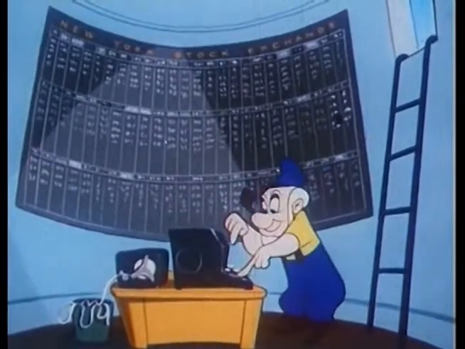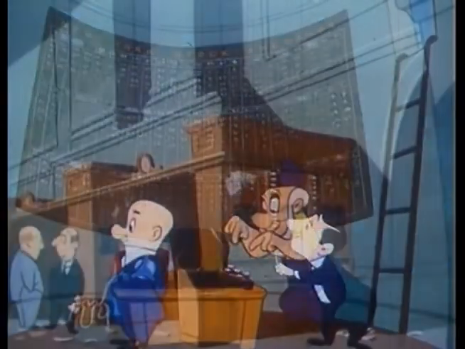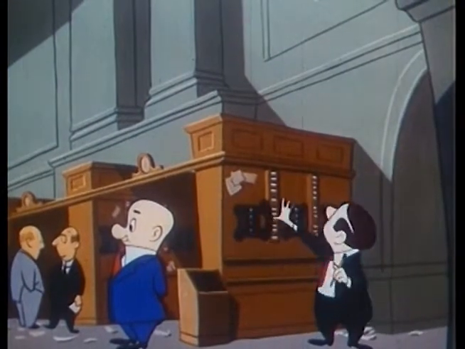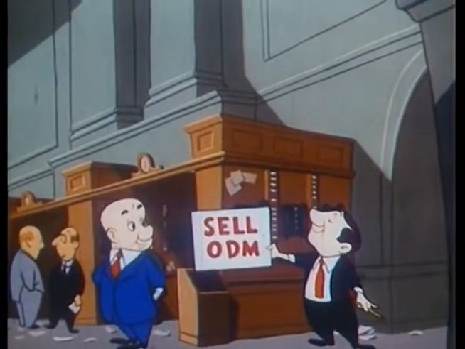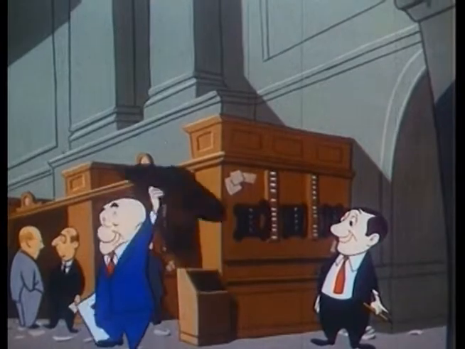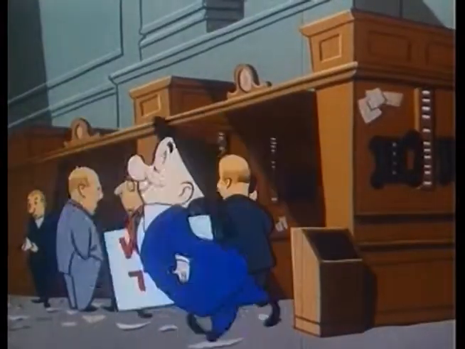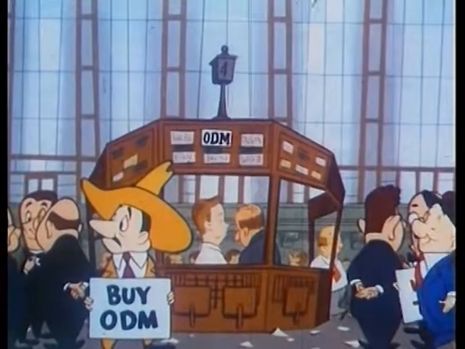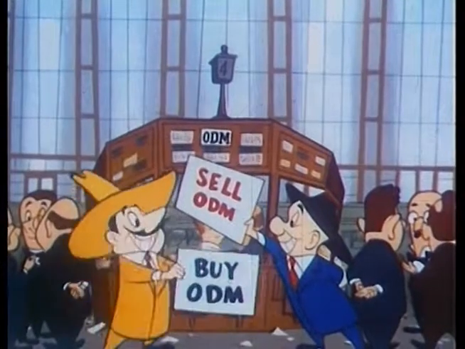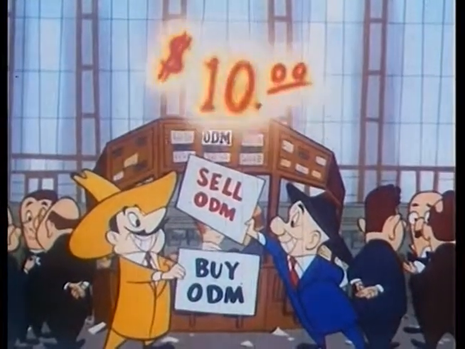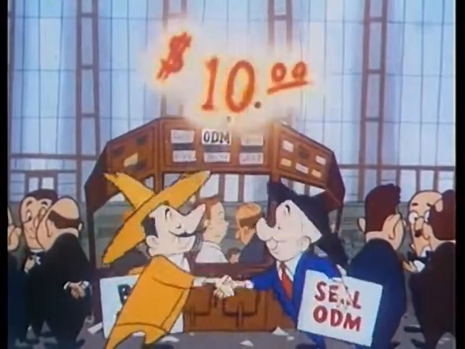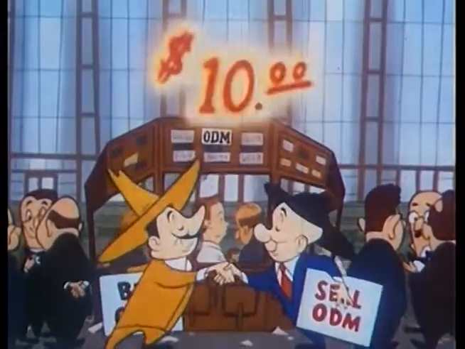The Maine broker wires the sell order to his firm's representative on the floor of the New York Stock Exchange. This firm's floor partner, representing the seller in Maine, offers to sell 100 shares of ODM stock at $10 a share. The price of $10 a share is mutually acceptable and the transaction is made.